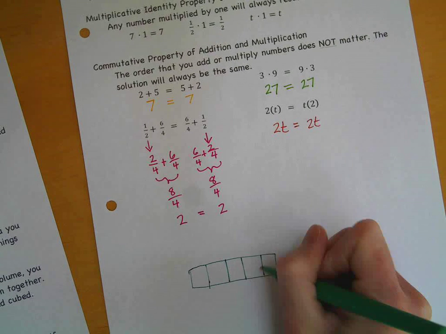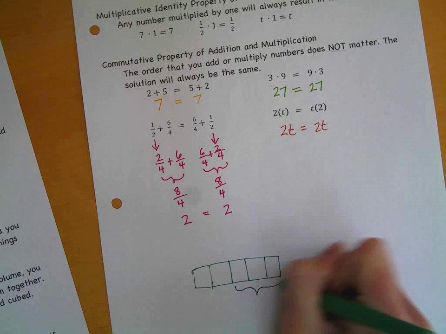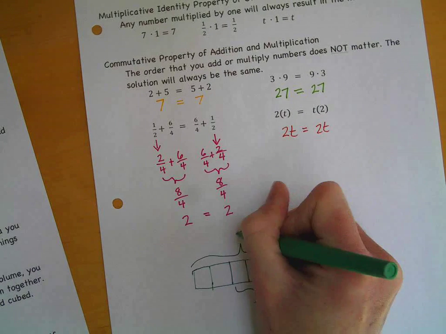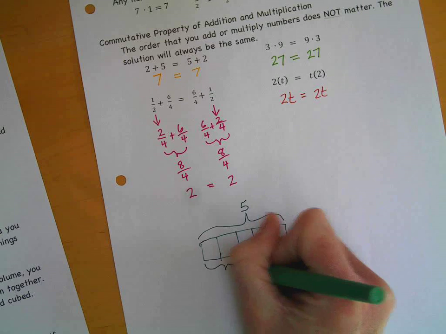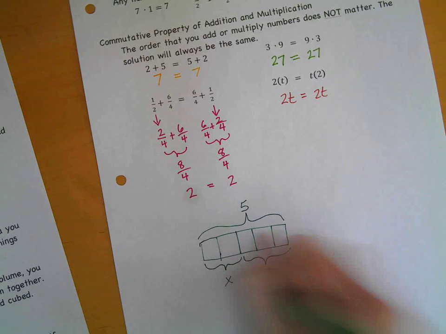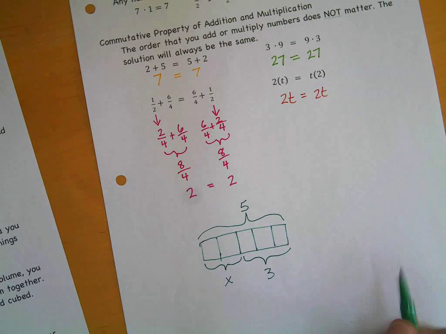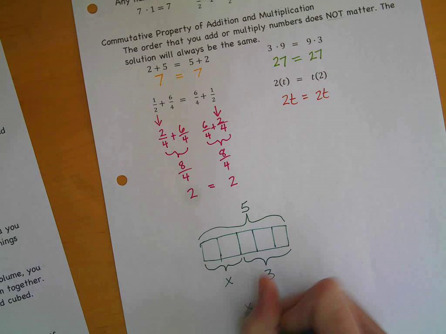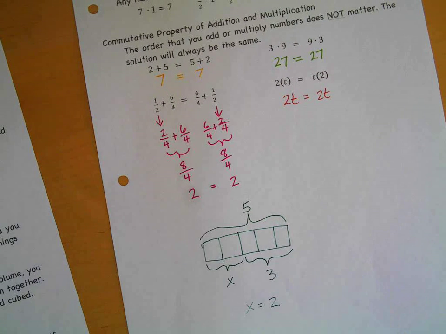And we know that 3 of them have a value of 3, and the whole thing is 5, and according to the equation this is x. So you just have to ask yourself, what number plus 3 gives you 5, and so you know x equals 2. And that's how we're going to be working with using variables to evaluate expressions.